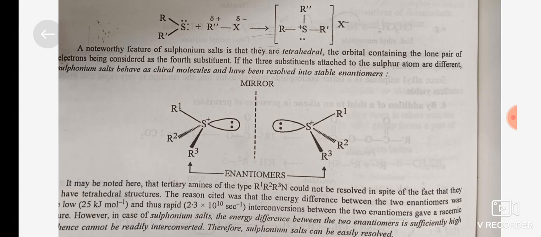A noteworthy feature of sulfonium salts is that they are tetrahedral, the orbital containing the lone pair of electrons being considered as a fourth substituent if the three substituents attached to the sulfur atom are different. Sulfonium salts behave as chiral molecules and have been resolved into stable enantiomers.